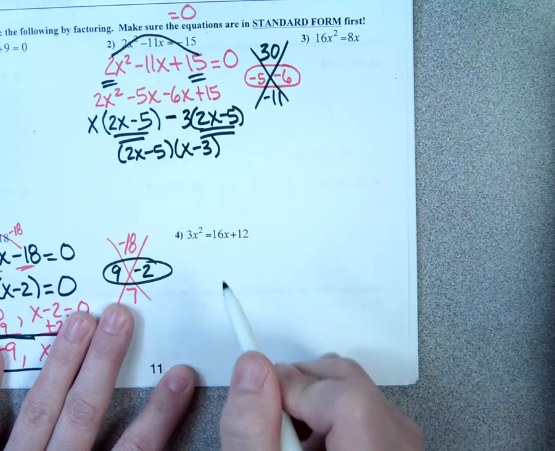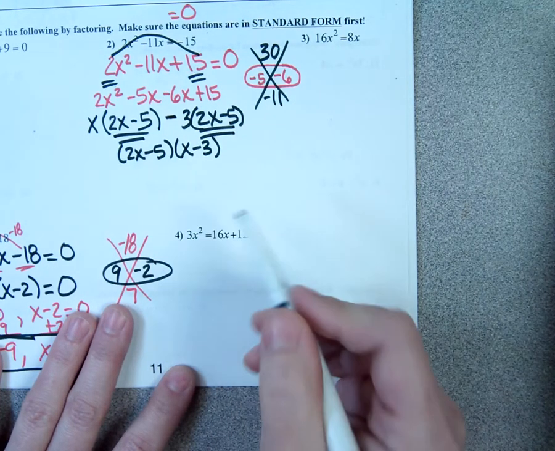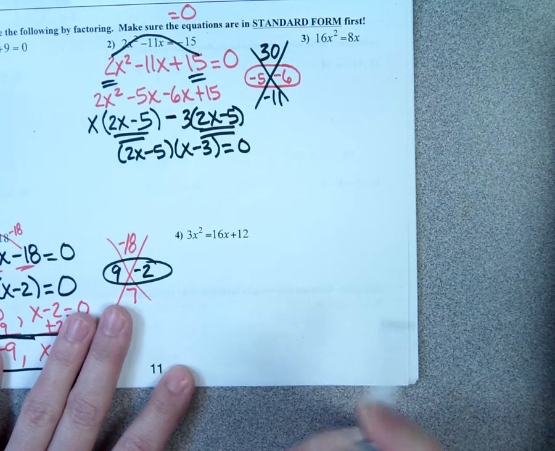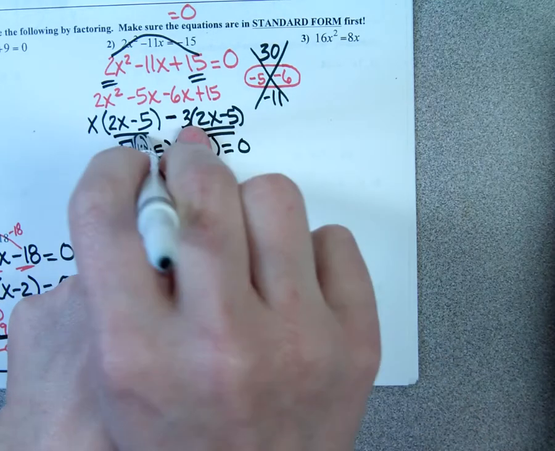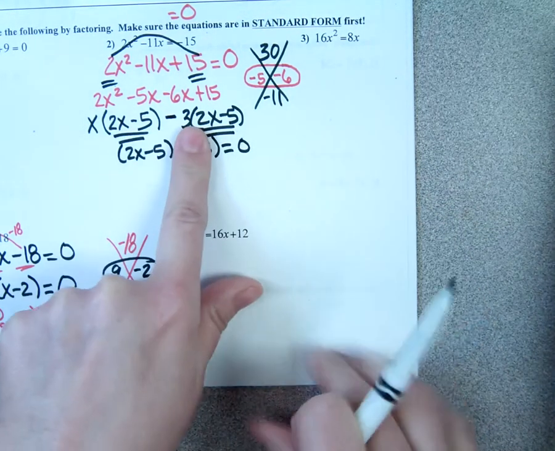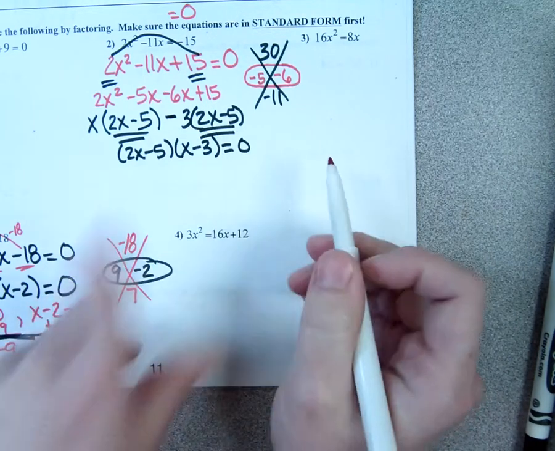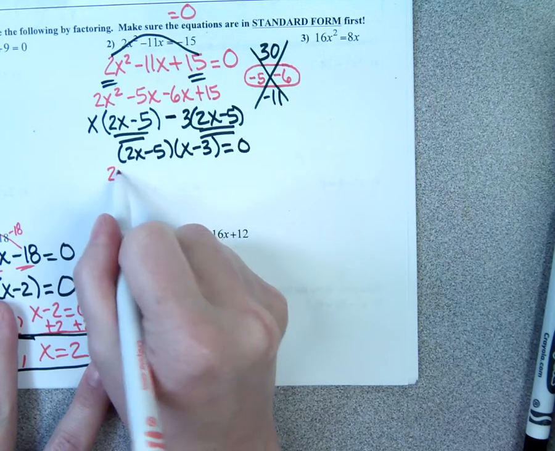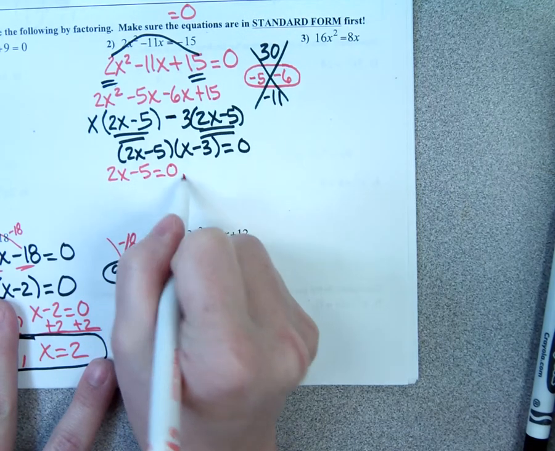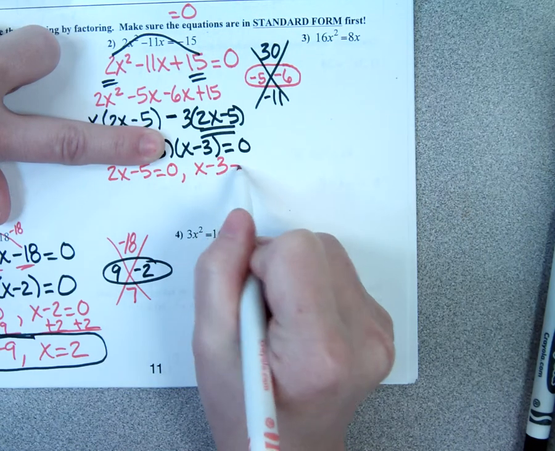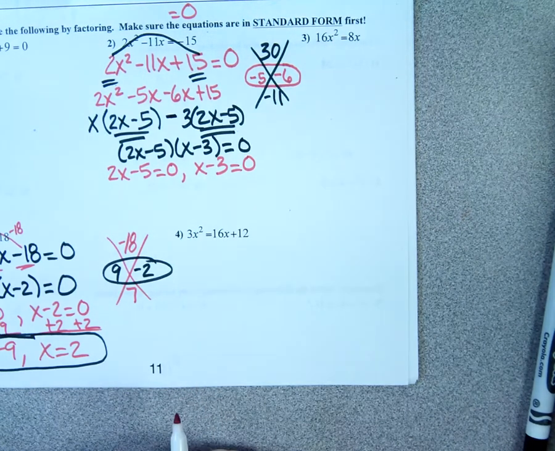If this was your quiz, you'd stop right there. But today we're solving quadratics, so I'm going to bring down the equals 0 and actually solve. I'm going to take my first factor and set it equal to 0, and then my second factor and set it equal to 0. Eventually I'm hoping you can do this in your heads, and some of you probably already can. So I'm going to set 2x minus 5 equal to 0. And then I'm going to take the second factor, x minus 3, and set it equal to 0. Then I just want to solve those two equations.